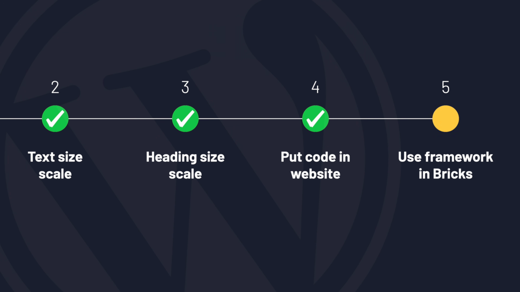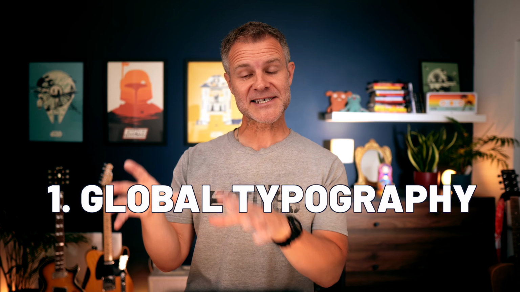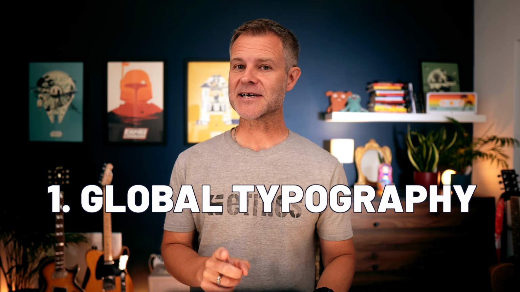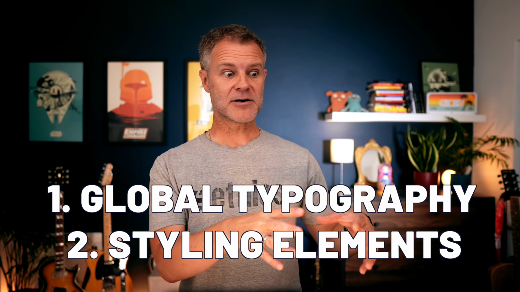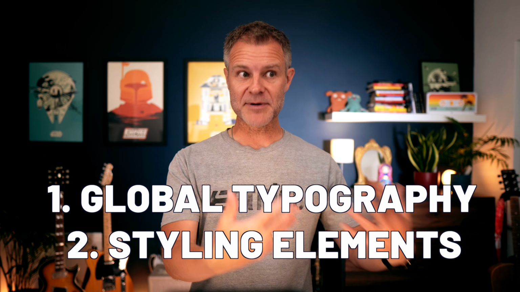Okay, now the big reveal. We need to actually use this framework in our site. And this is the easy bit. We're going to use this framework in two ways actually. One will be to set global typography styles in theme styles, and two will be when we're actually setting font sizes when we're building pages.